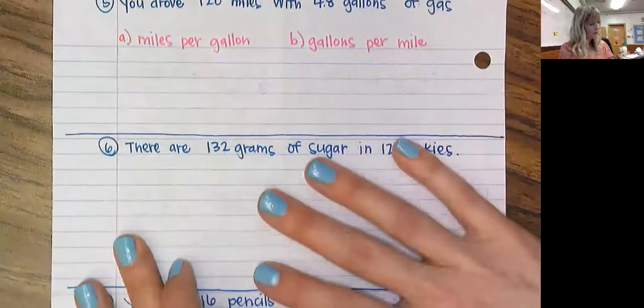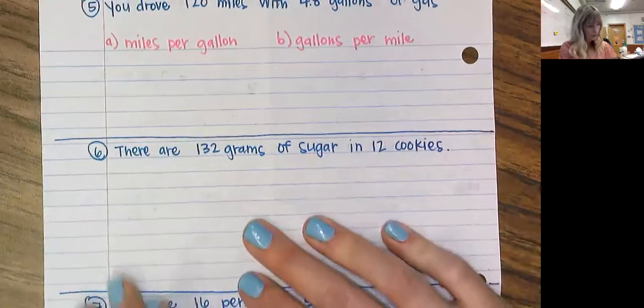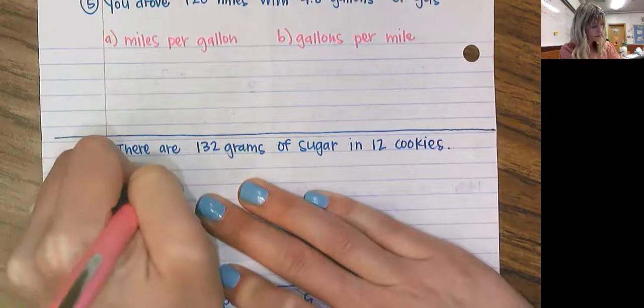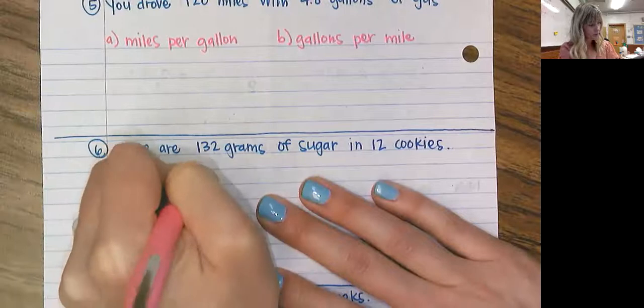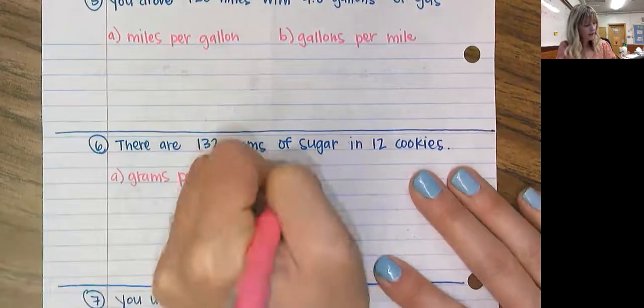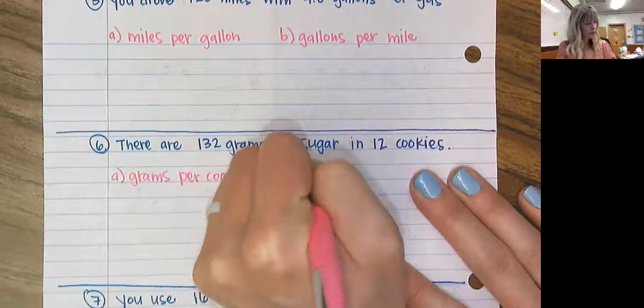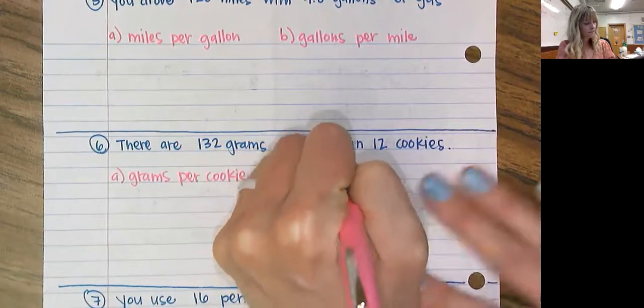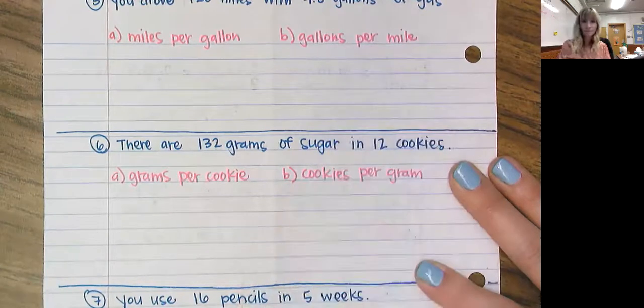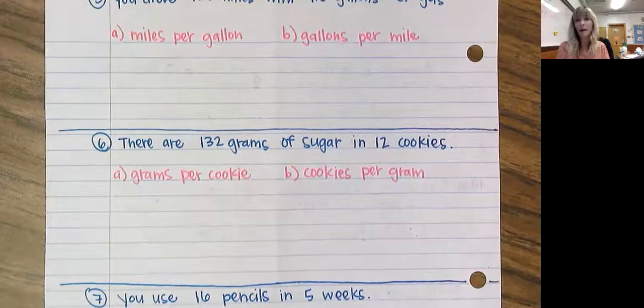So give yourself a reference. Okay. All right. This one, you are going to find grams of sugar per cookie. And then you're going to find cookies per gram. Grams per cookie, cookies per gram.